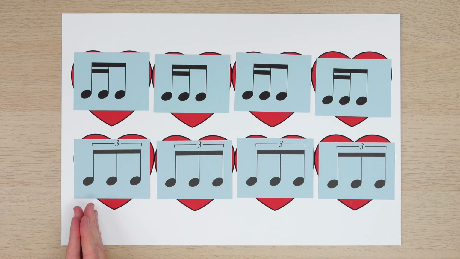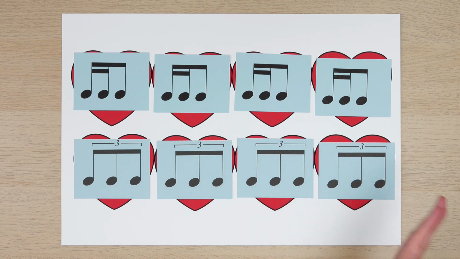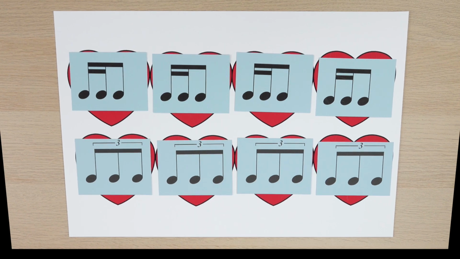And this one, clap with me. Triplet, triplet, triplet, triplet. See, a very different sound.